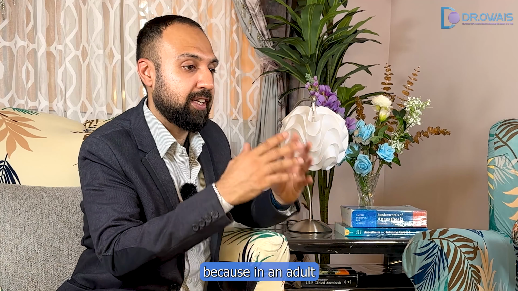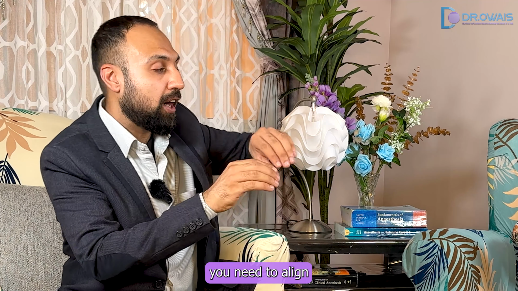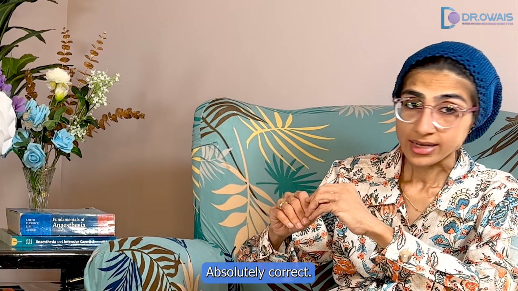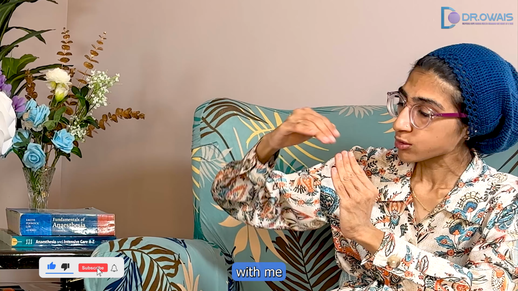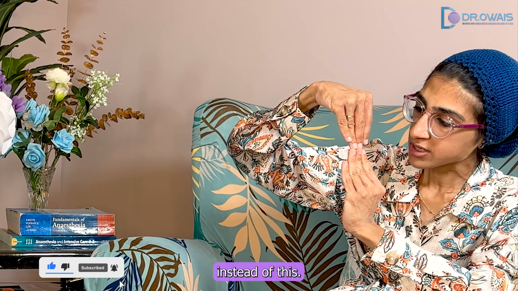Wow, and this is quite different from an adult because in an adult you need to align it completely straight, otherwise there would be some sort of functional disability, right? Absolutely correct. You can argue with me, instead of this, you've kept my child's bone like this.